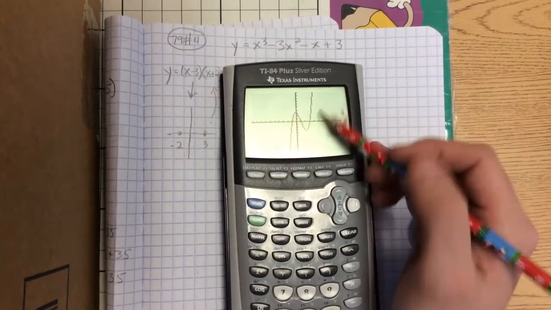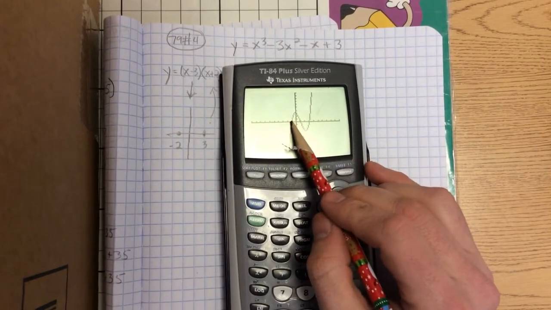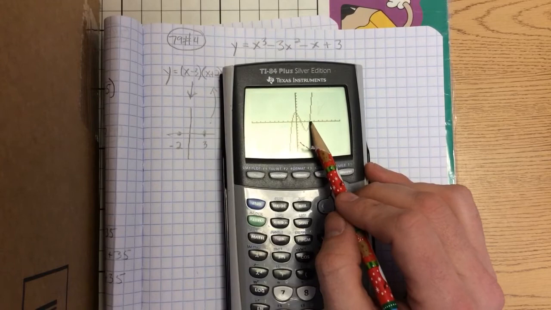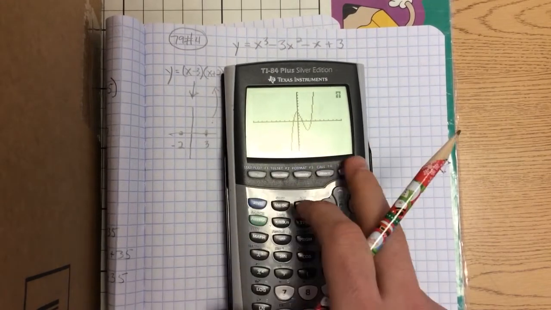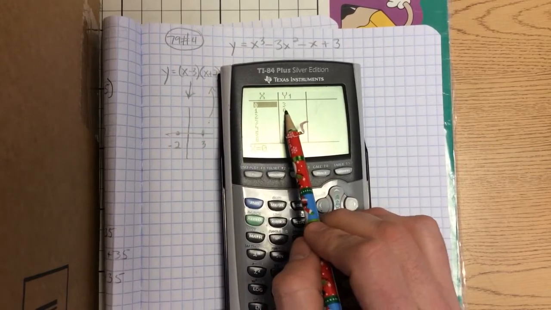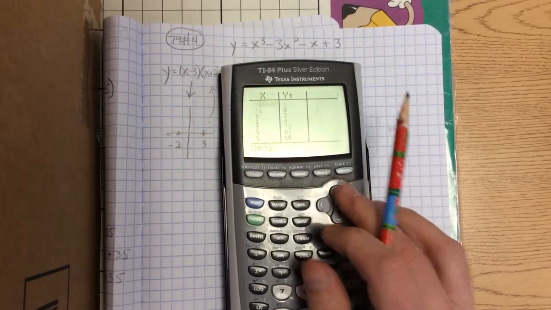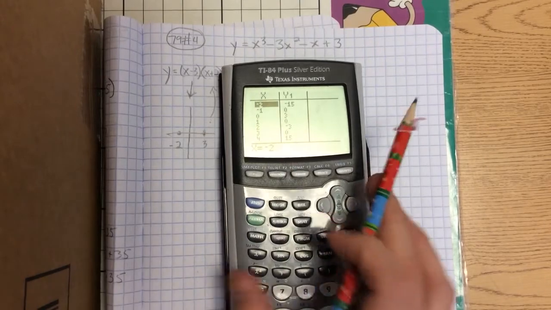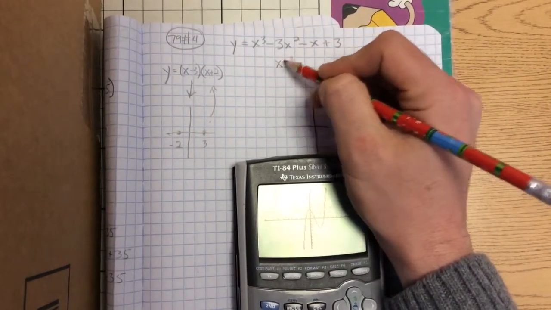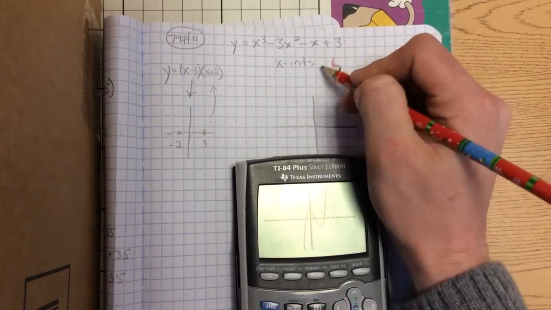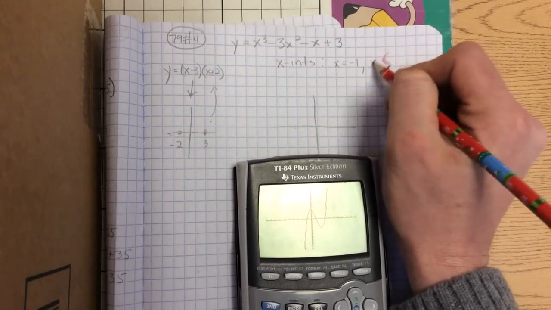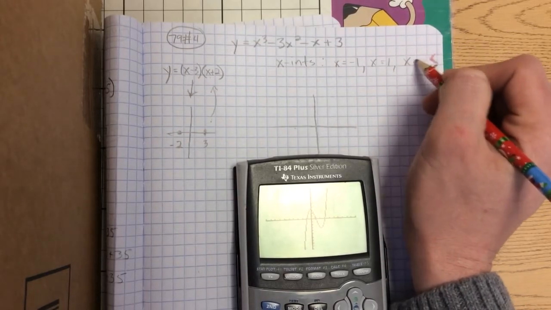Now let's look at the x-intercepts. Here's one. It looks like it's at -1. Here's another one, looks like it's at 1. And here's another one, looks like it's at 3. Let's just confirm that by going to the table. Yep, we have an x-intercept at 1, an x-intercept at 3, and another one at -1. So let's go back to the graph. Now we've figured out that the x-intercepts are x equals -1, x equals 1, and x equals 3.